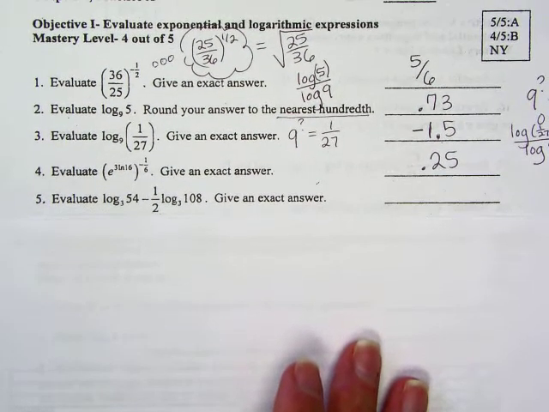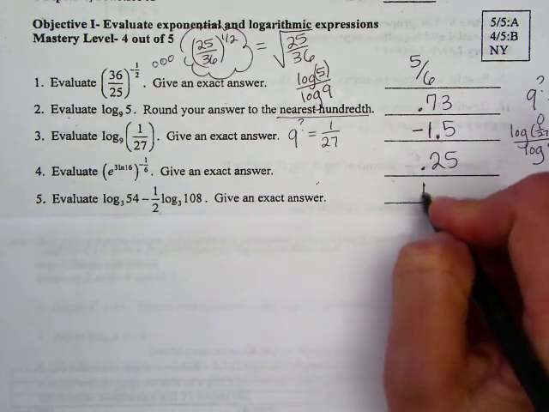Anybody think they have a correct answer for 5, an exact answer for 5? 1.5 or 3/2 is correct.